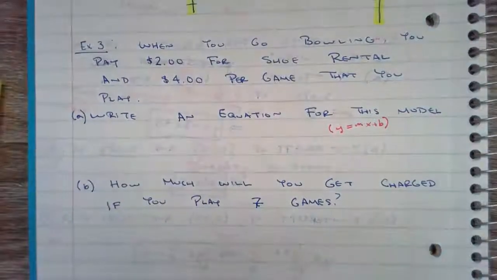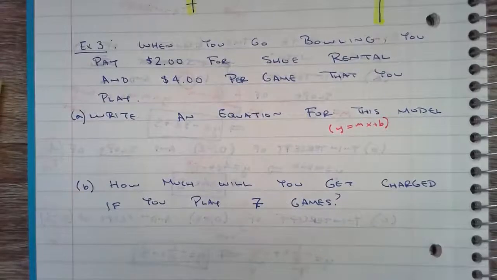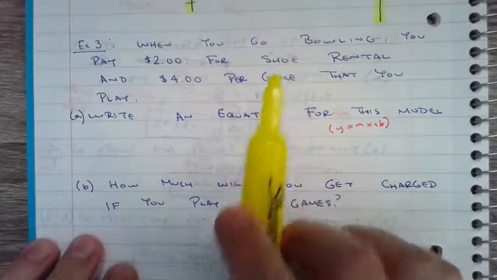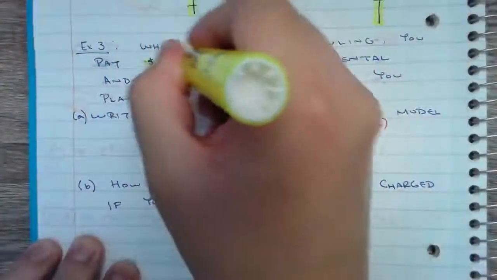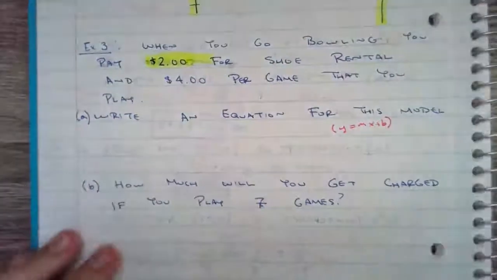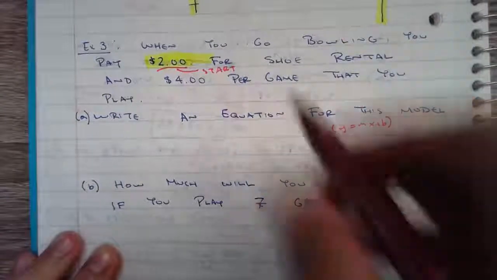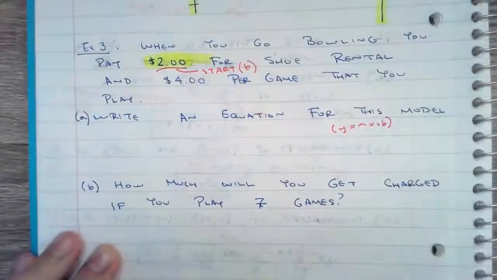So I'm going to go ahead and show you guys how to do that. First, I'm going to determine my m and my b. Right here, they say you pay $2 for a shoe rental. So this right here is what you start with. Whatever you start with, you guys, that's going to be your b.